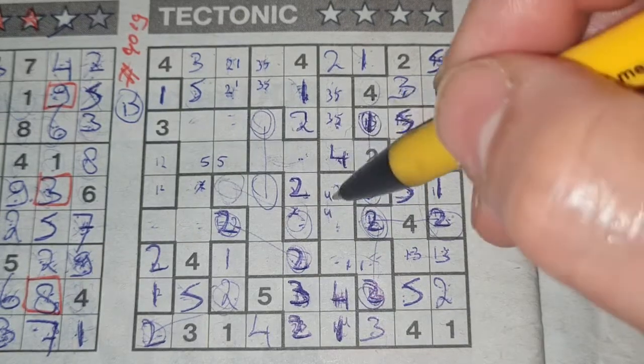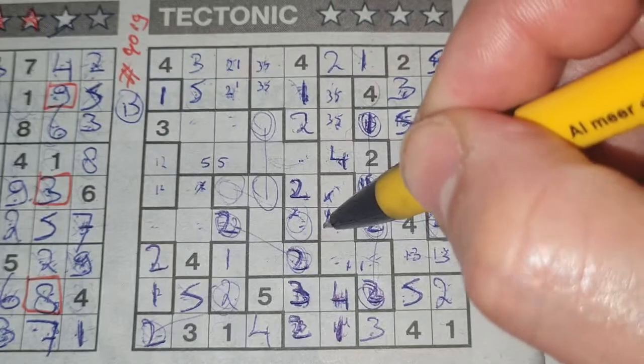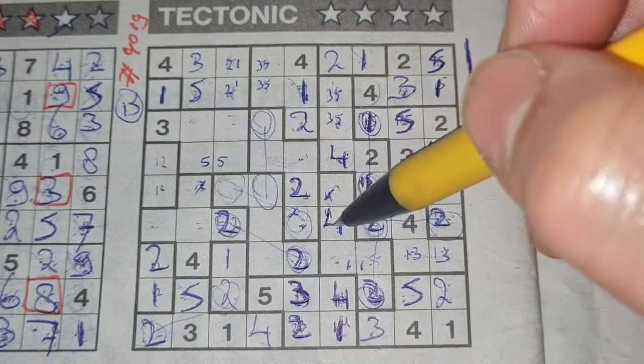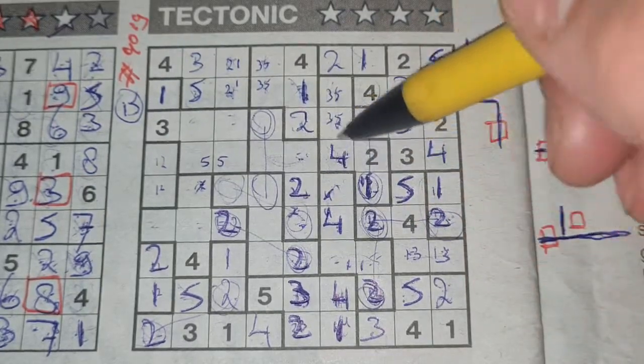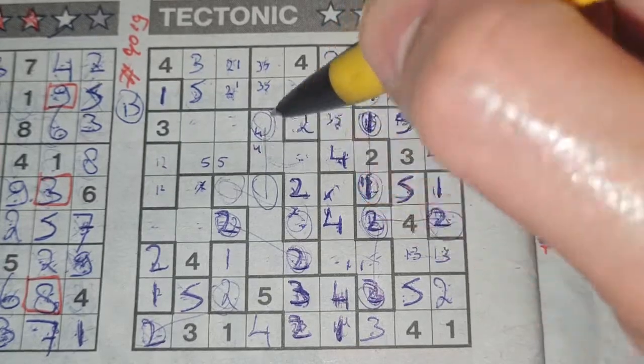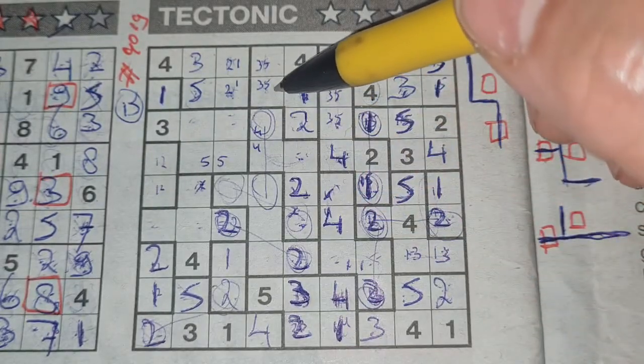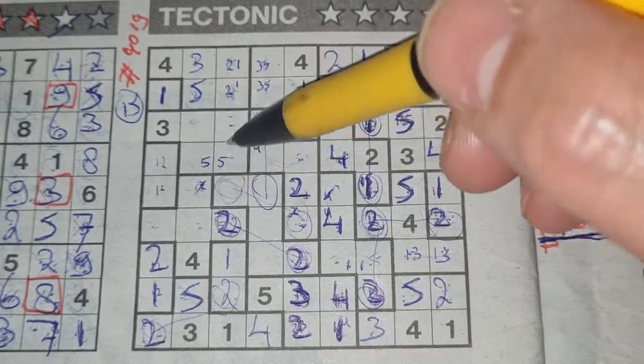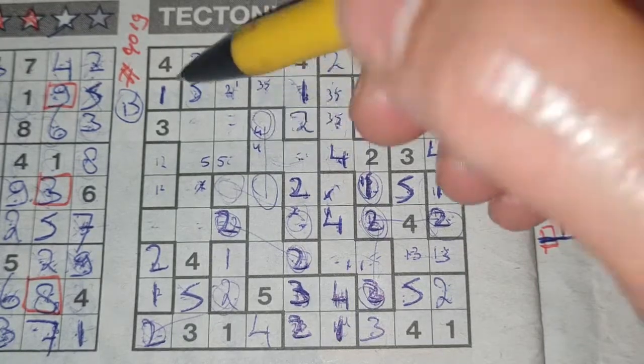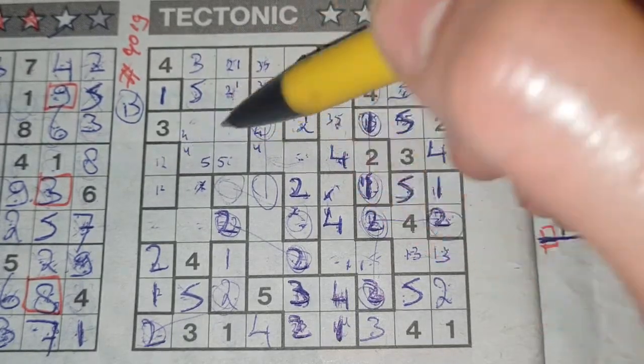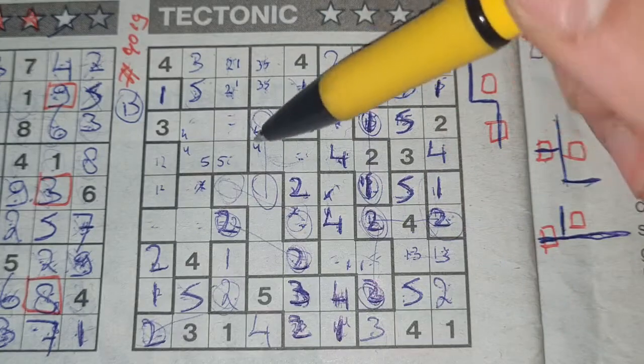Now we have a 4 here, so this box can't be a 4 anymore. That box should be a 4, okay. So this box can be a 4, and that box can be a 4. So the 4 could be here, could be there. That means that these two boxes can be a 4. We have a double 4 there. So the 4 could be here, could be there. Interesting.